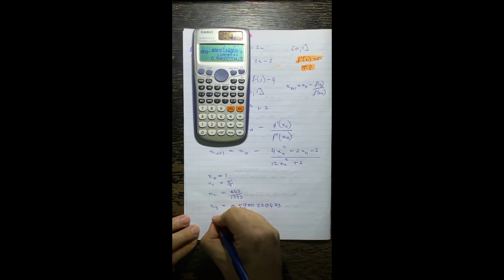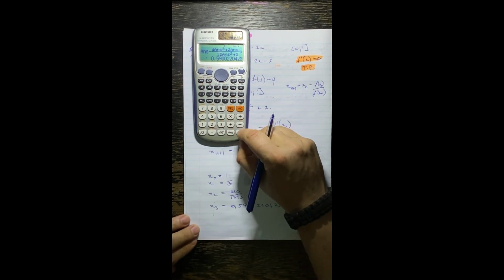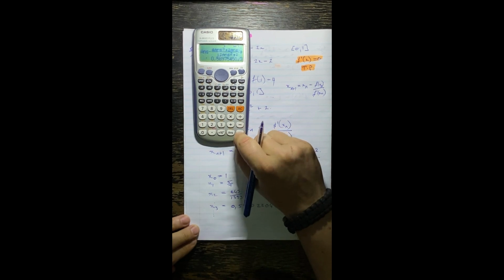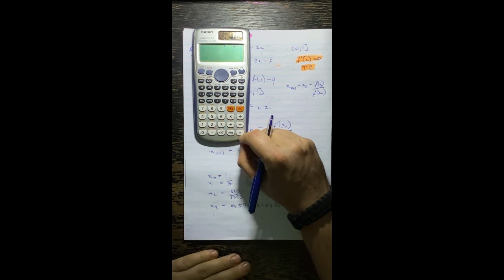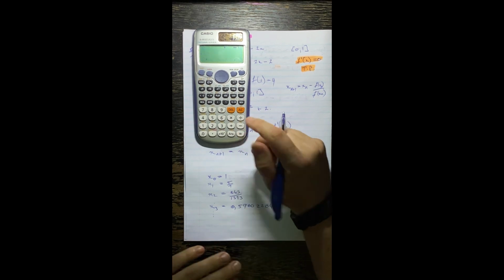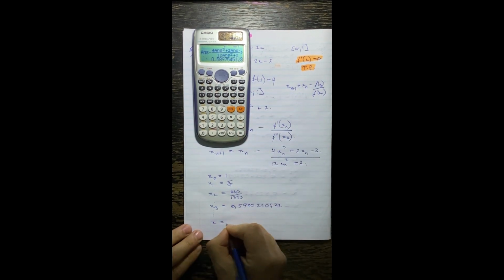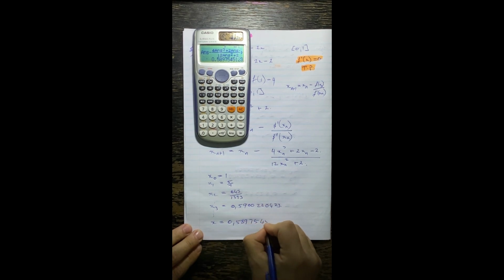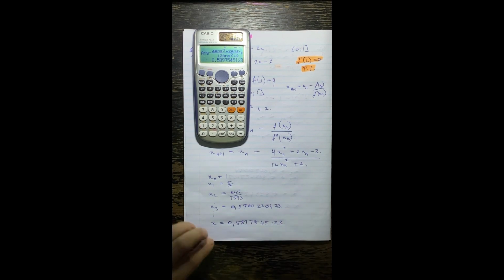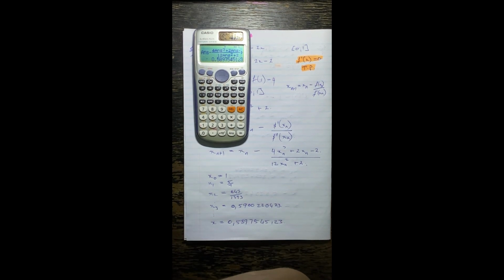Okay, so now I'm just going to keep pressing the equals and wait for it to converge. And there you go, it converged pretty quickly. You can see each time I press the equals, it's not changing. So we get x is equal to 0.5897545123. Just want to check here.